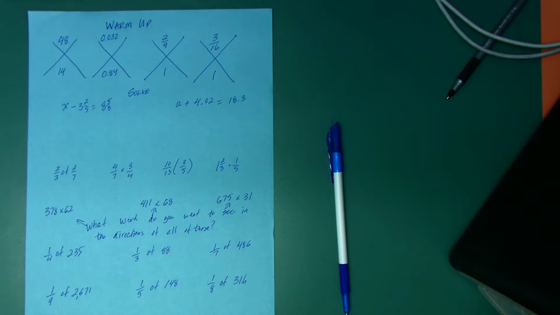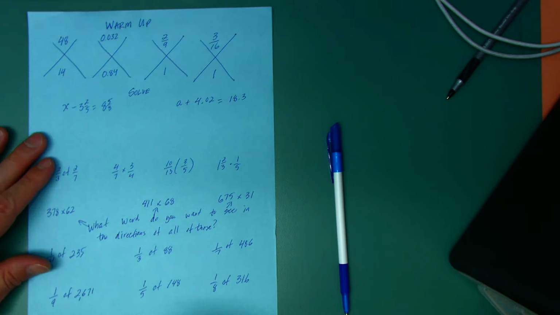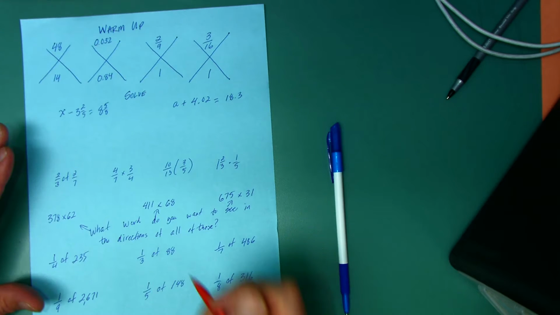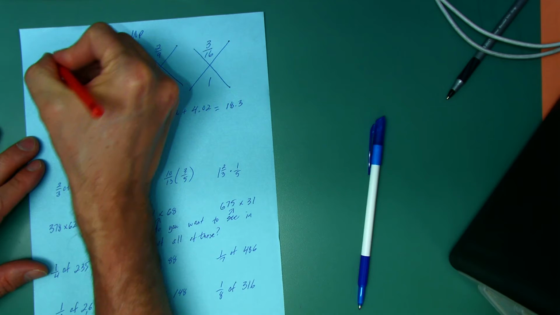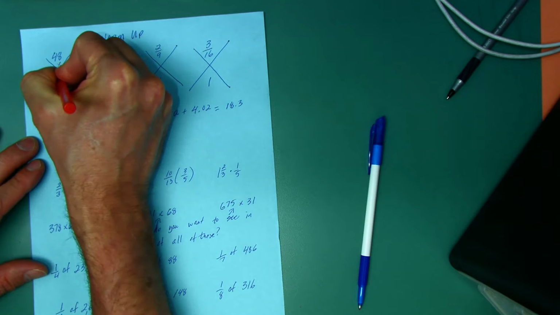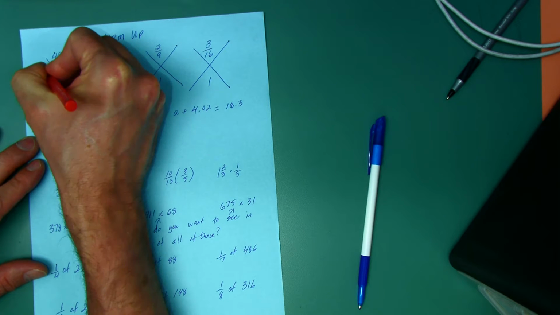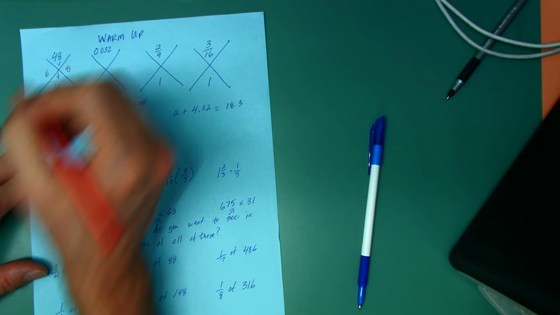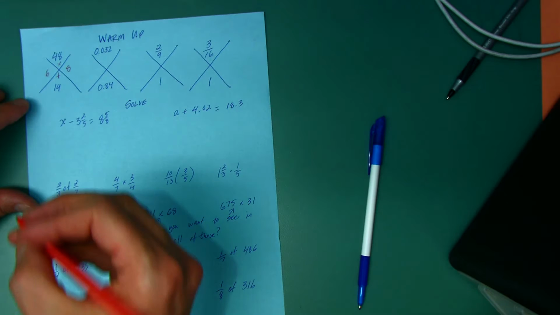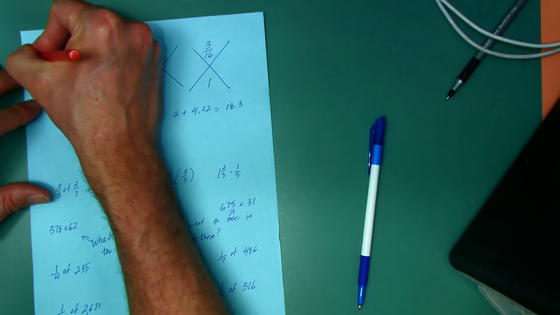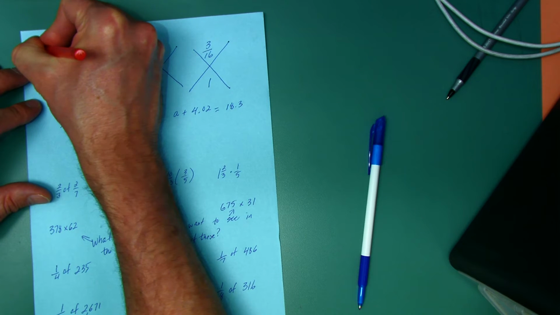Okay, here we go. 48 and 14. What two numbers, when you multiply, are going to equal 48, and when you add will be 14? That's going to be an 8 and a 6, right? And remember, a 6 and an 8 works just like an 8 and a 6, because 6 times 8 is the same as 8 times 6. 6 plus 8 is the same as 8 plus 6.